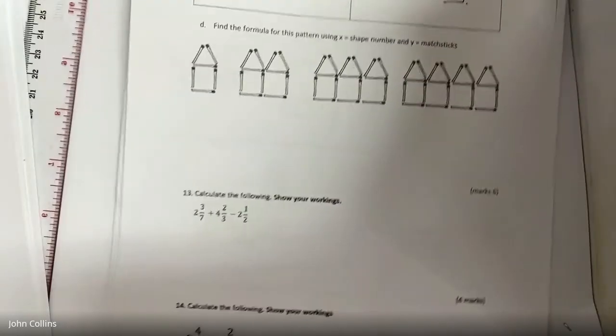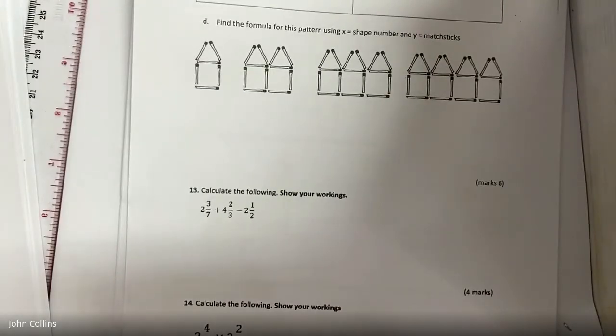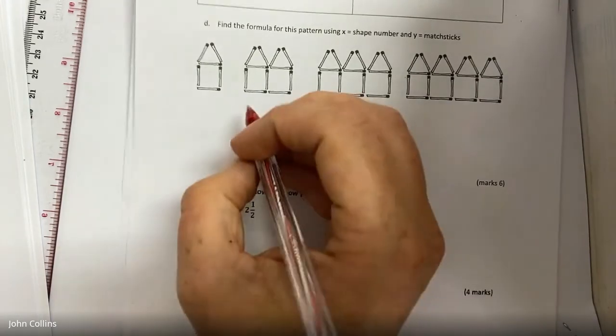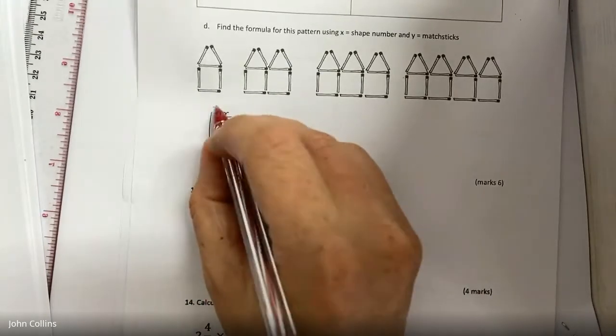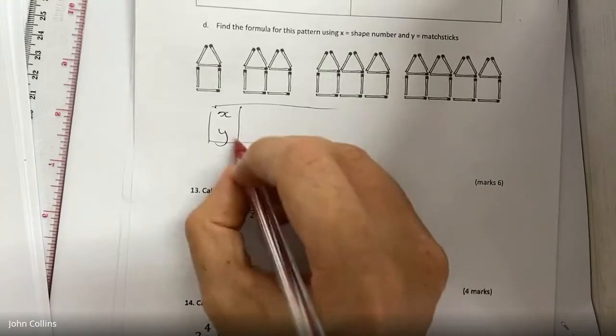All right. Nearly there. Find the formula for this pattern using X as shape number, Y as matches. So if I see something like this, draw the input-output table. In the previous two examples, we had the input-output table drawn for us. In this one, I'm going to have to draw it. You don't have to, but it might make it easier.